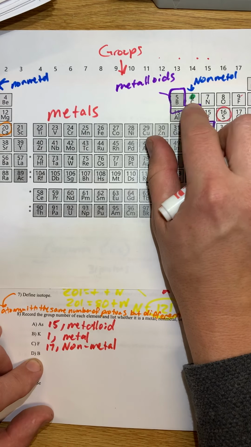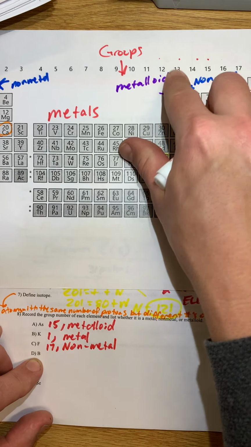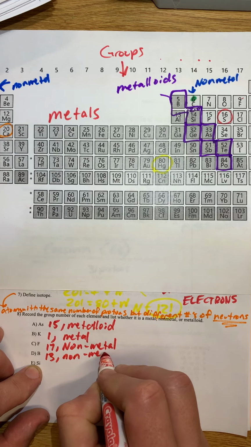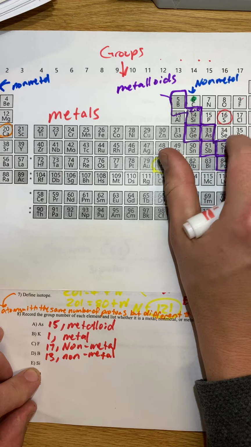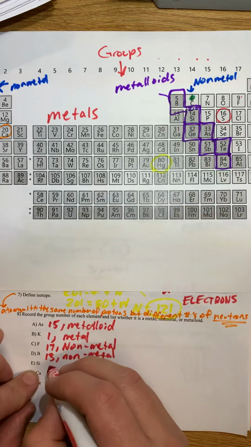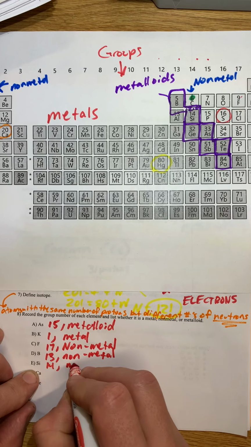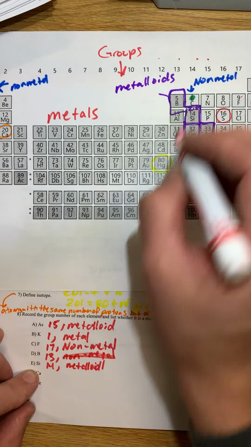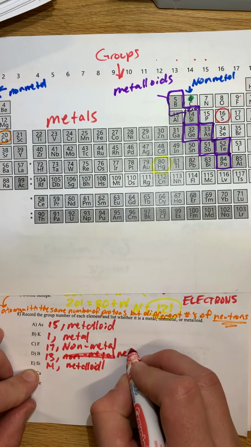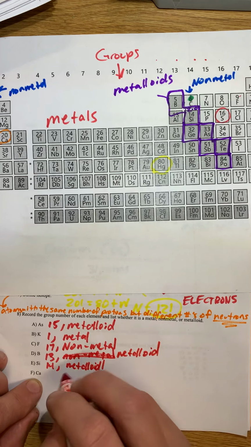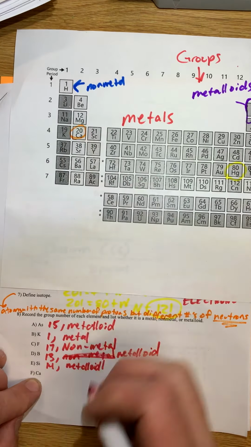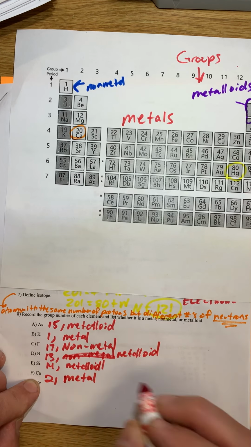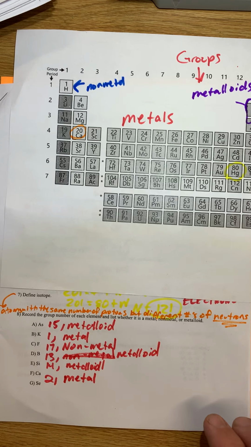Boron, right here, group 13, nonmetal. Silicon, group 14, also metalloid. Wait, what did I just say about boron? Boron is a metalloid. Let's change that. And then finally, calcium is in group 2, and that is a metal. Okay. All right, we'll pick it back up in the next video.